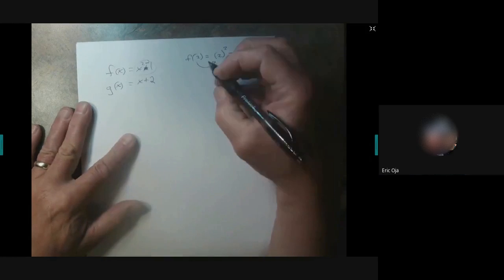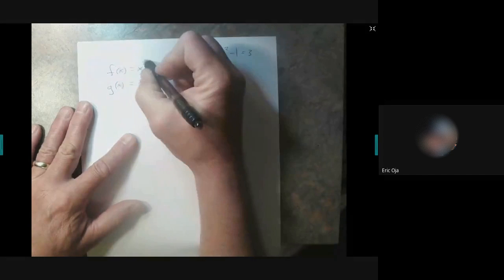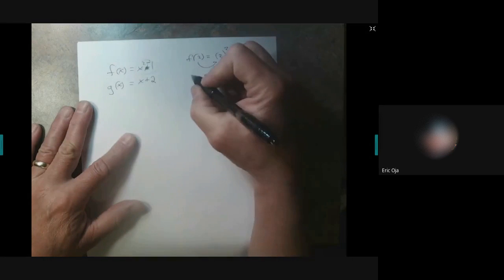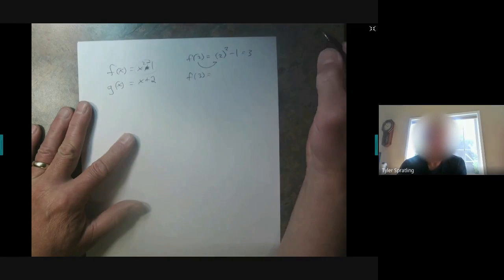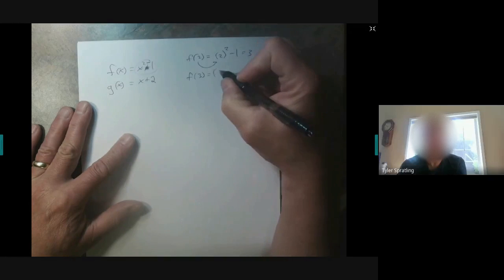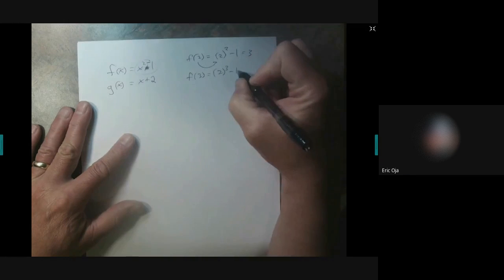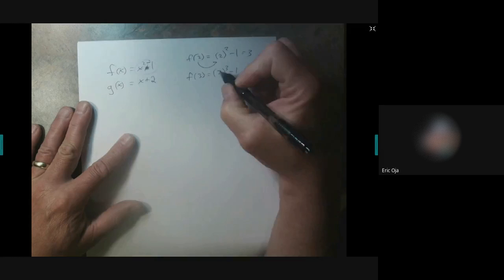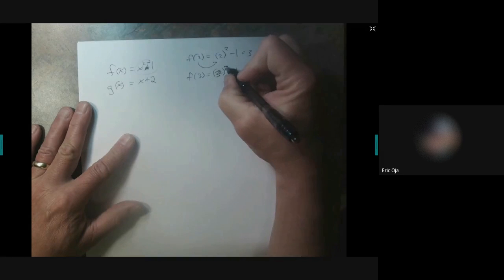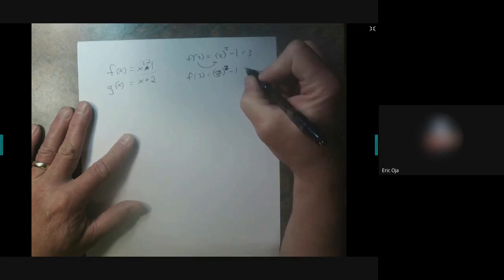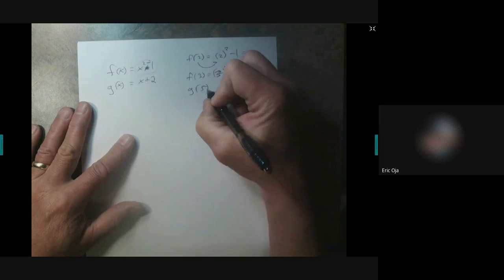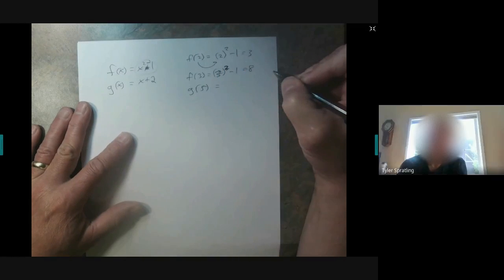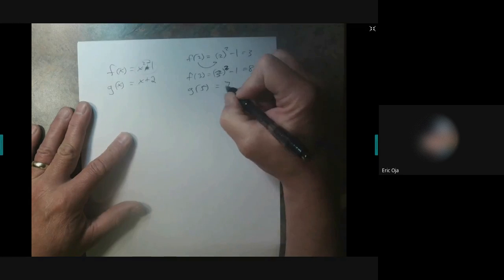Yeah. So when I input an actual value of x, this tells me what I do to get the output. So f of 3 would be what? You'd cube 3. It's square 3, you mean? Square 3 and then just subtract 1. Right. So 3 squared is 9, minus 1 would be 8. Good. What would g of 5 be? 7. Good. You got it.